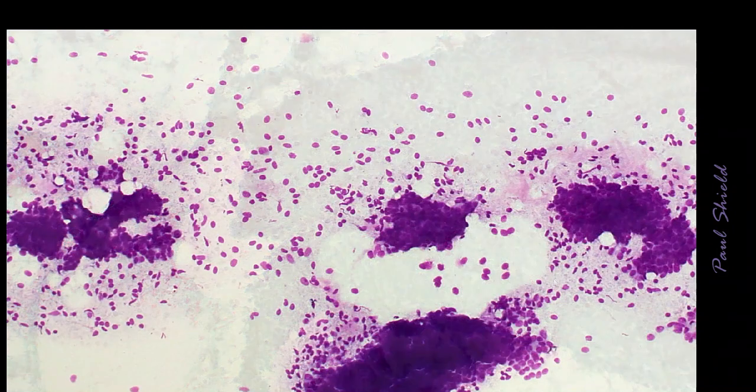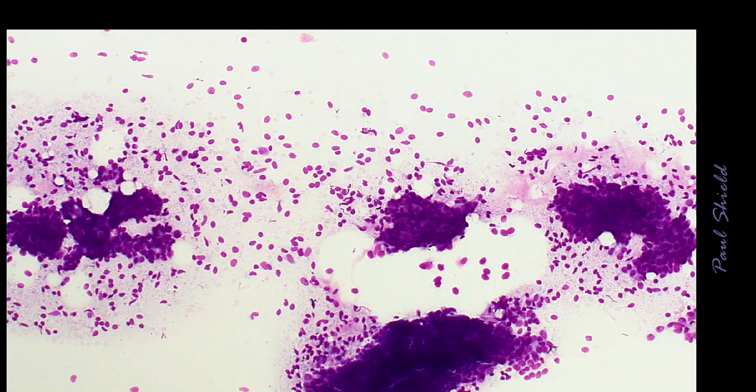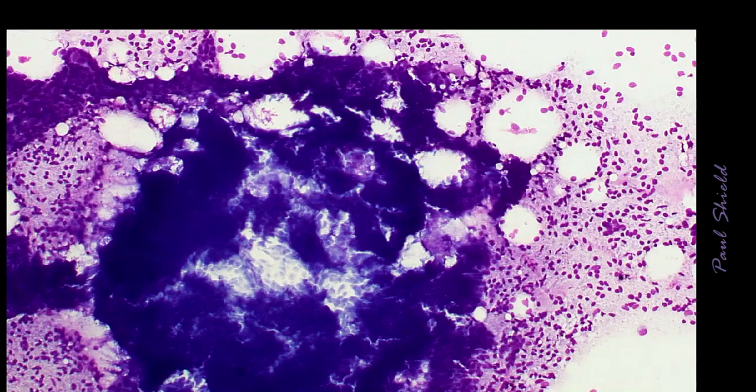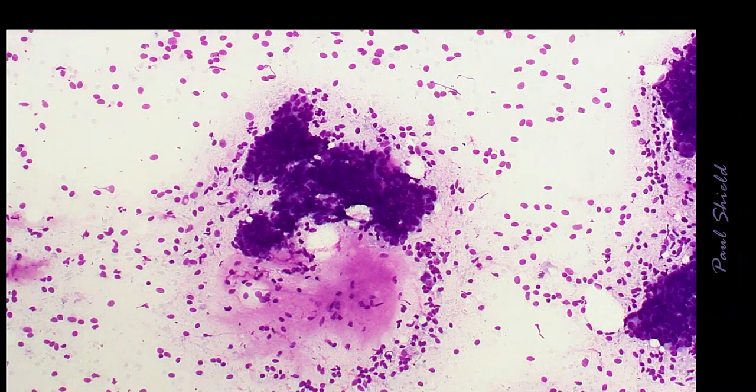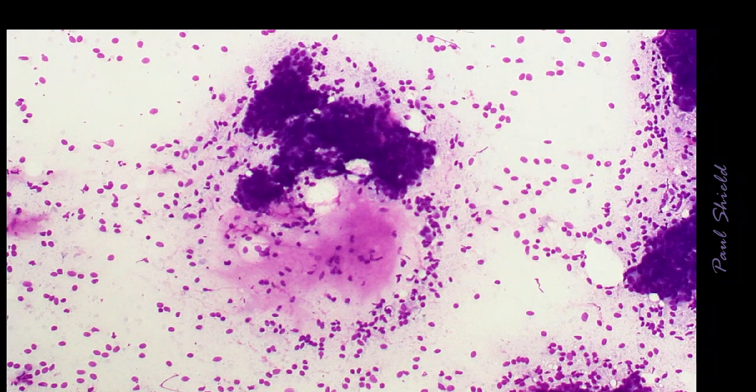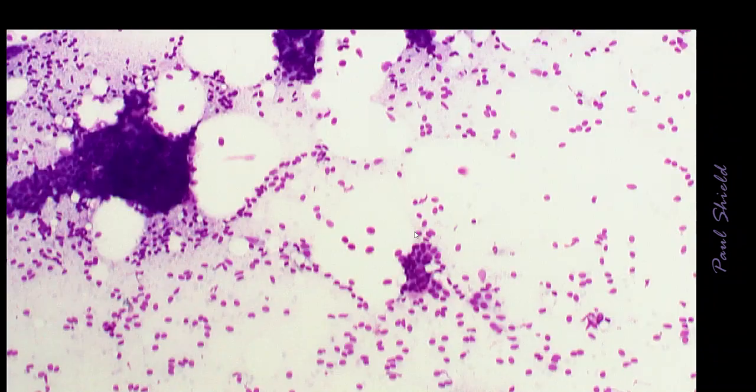Another huge group here of epithelium, and I think even at this power you can see that it's bimodal and cohesive. This is the Giemsa. Notice all the bare bipolar nuclei in the background here. Some people describe these as being like showers. This is some more stroma here, that pink mucinous looking material underneath the epithelial cells. Lots of bare bipolar nuclei.